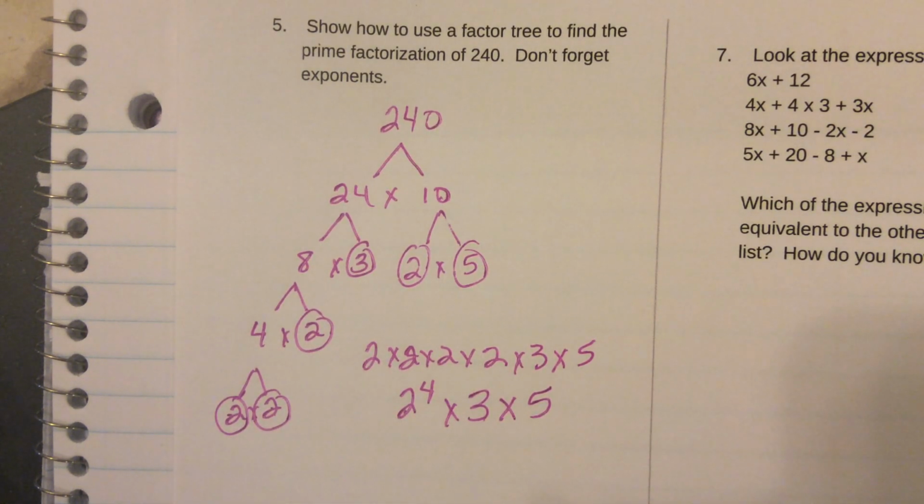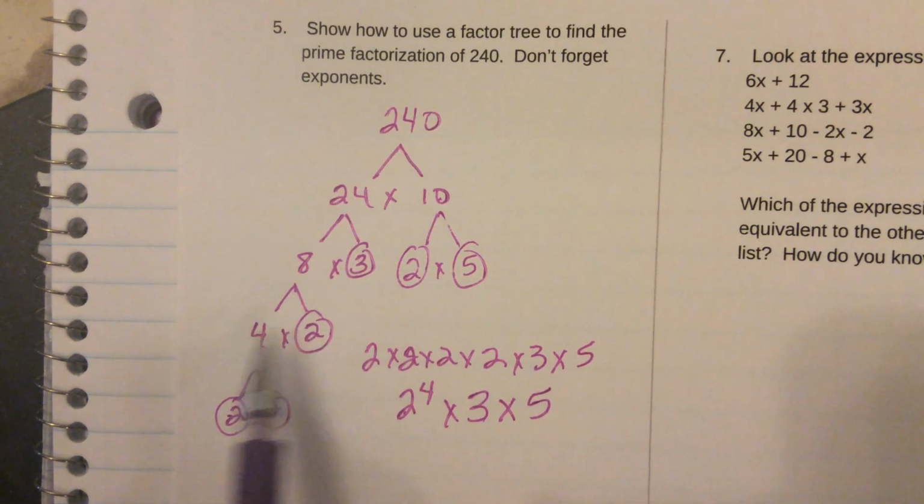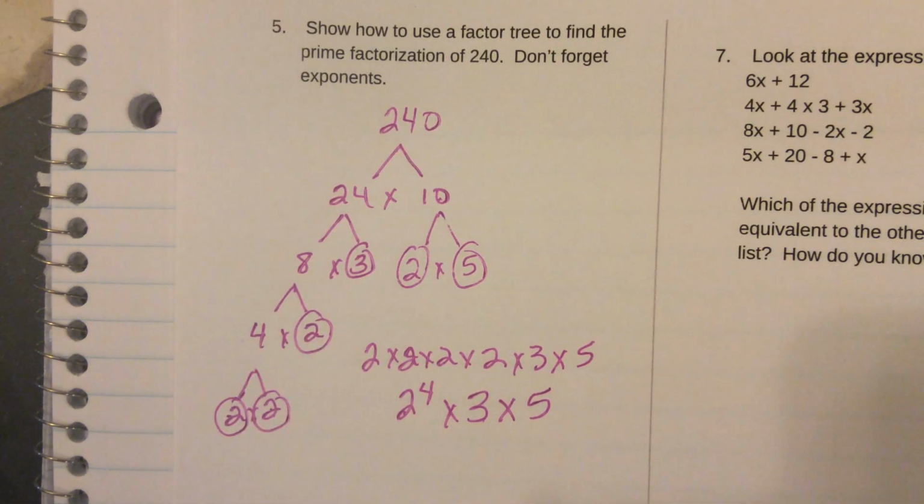But I want you to use your sentences to explain how you do that. Explain your steps here, okay? Tell me about the multiplication facts, okay?